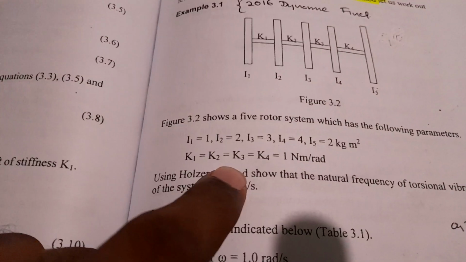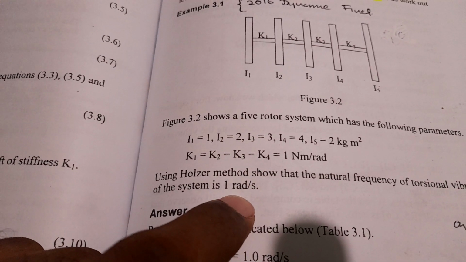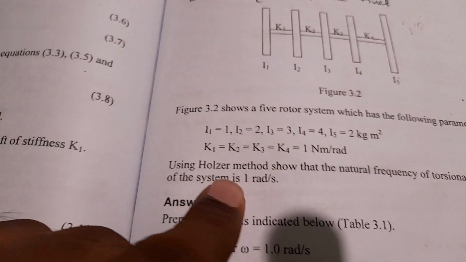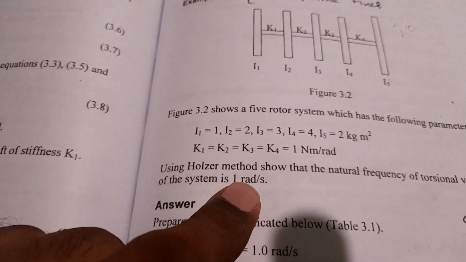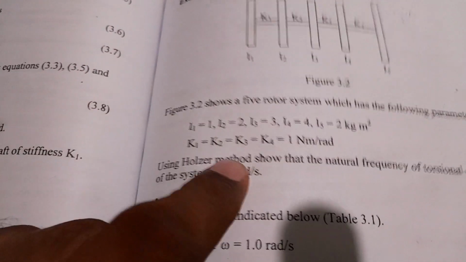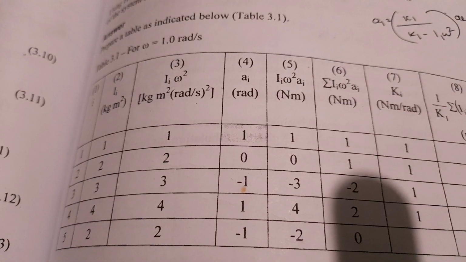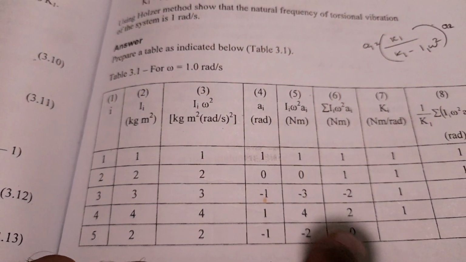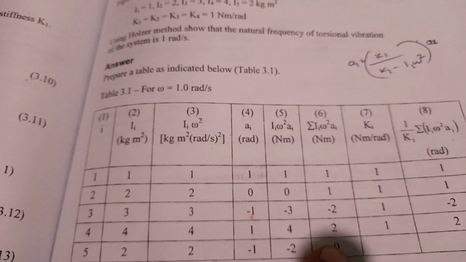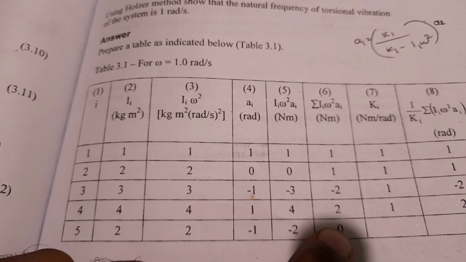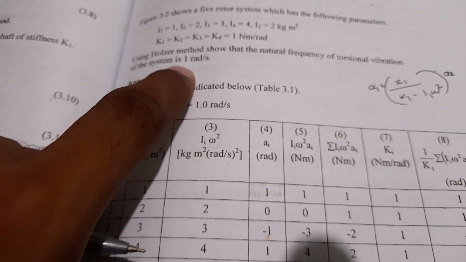Now we have to prove that for this system, by using the method of Holzer table, 1 radian per second is the natural frequency of this rotor system, right? So now the concept is, if 1 radian per second is actually the natural frequency, it's very easy. Here you have to get 0, that is the V, right? If you cannot get 0 at this cell, that means 1 radian per second will not be the natural frequency. Now let's try to fill it.